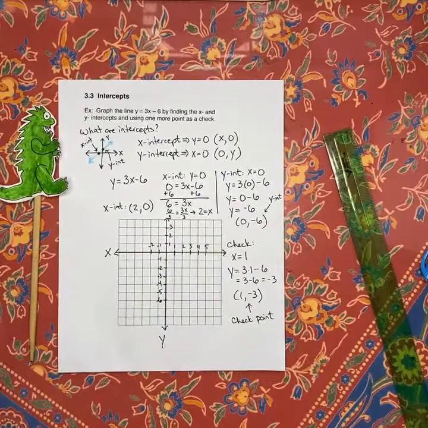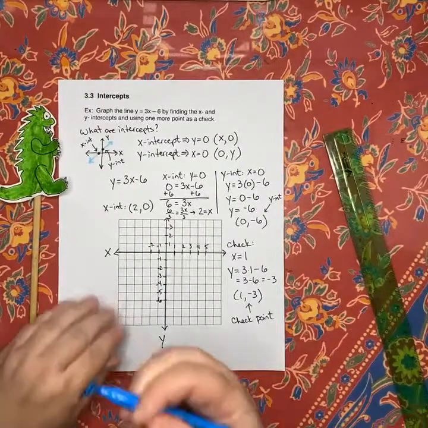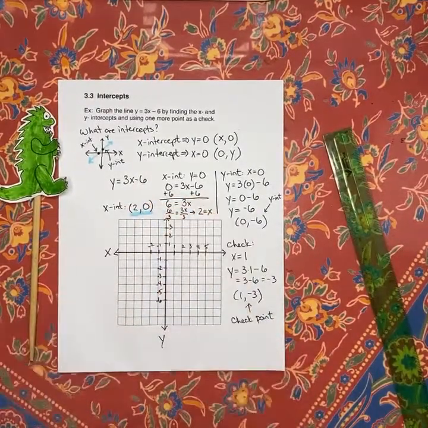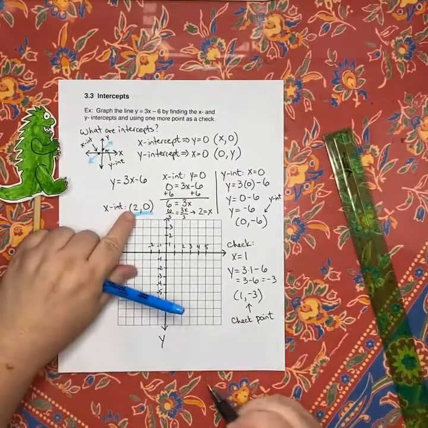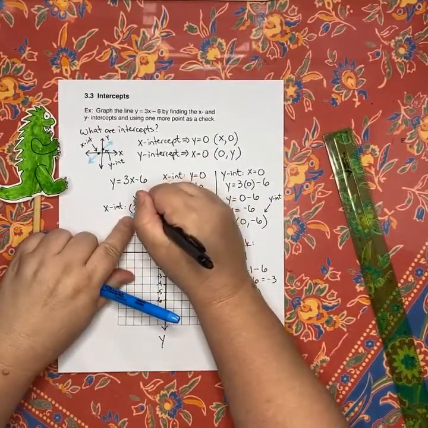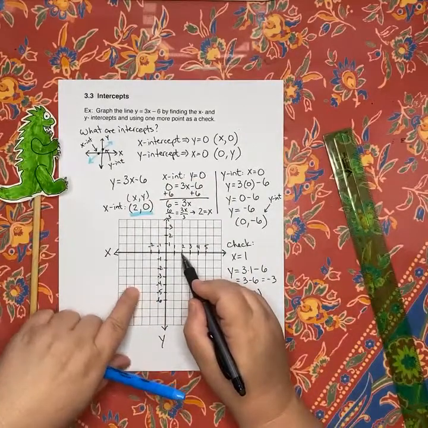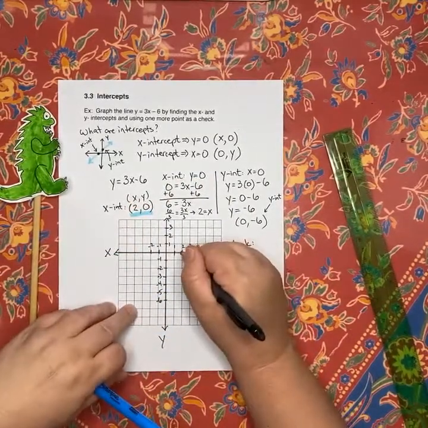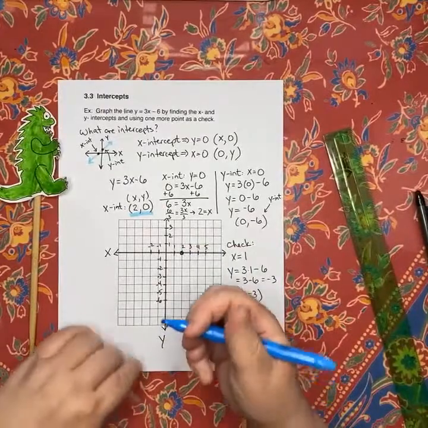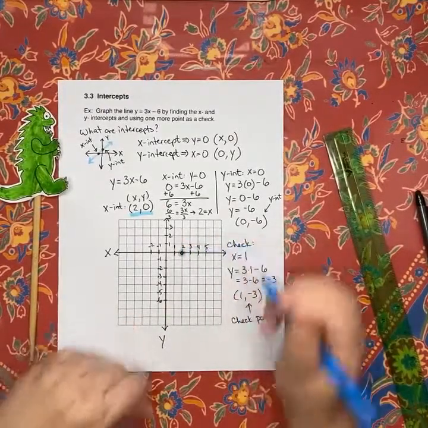Okay. So let's see. I'm going to label this the blue point. Let's graph the blue point, (2, 0). So remember, it's x, y. So x is 2, so I go over to 2, and y is 0, so I stay on the x-axis. Okay.